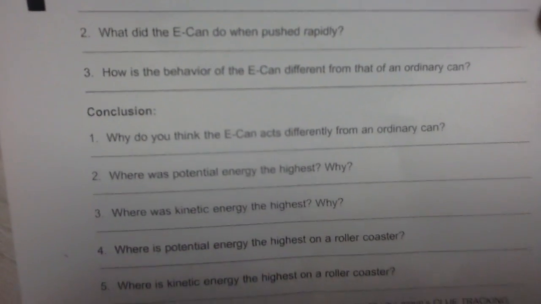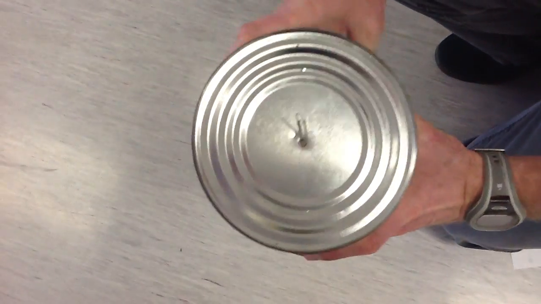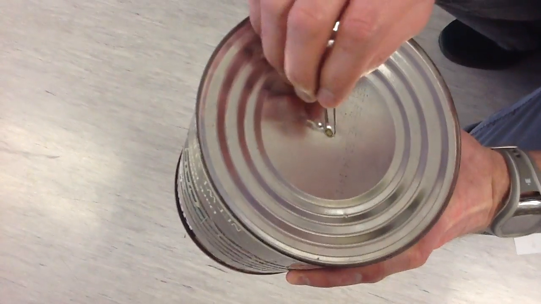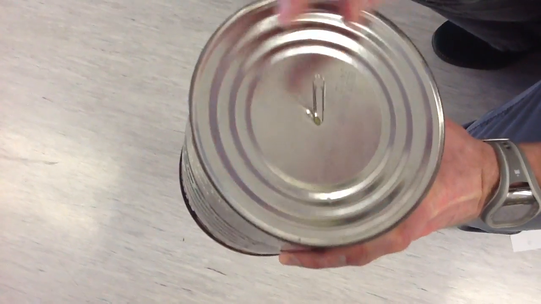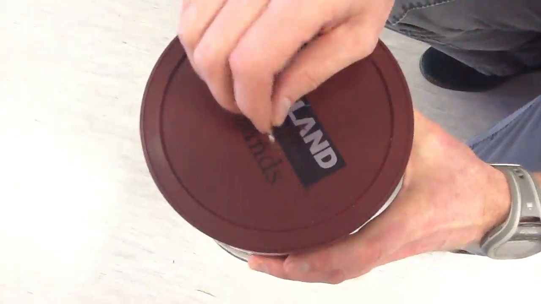Okay, you didn't get to see this E-can, but I'm going to explain. You didn't get to feel it or touch it or anything. But let's take a closer look at this E-can to answer conclusion number 1 down here. Okay, so we could see that on the bottom there is a rubber band with a paper clip, and the rubber band is going through that hole. And on this side, there's the rubber band and a paper clip to kind of hold it.